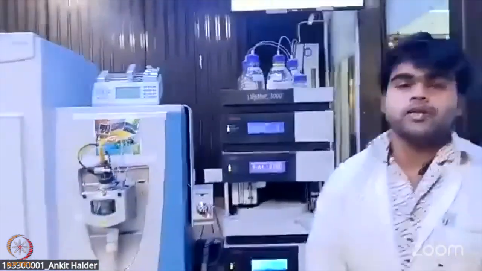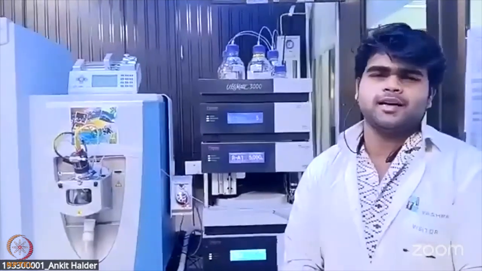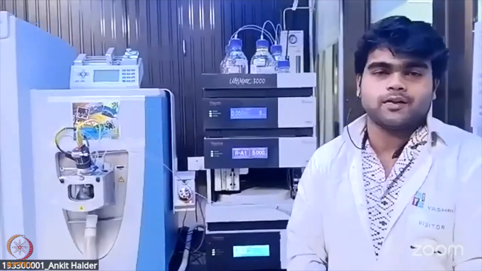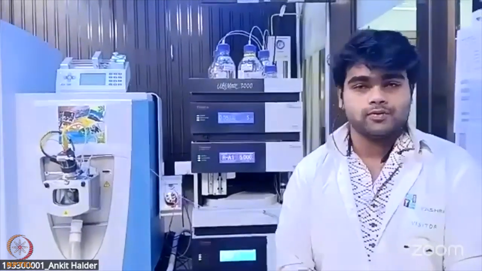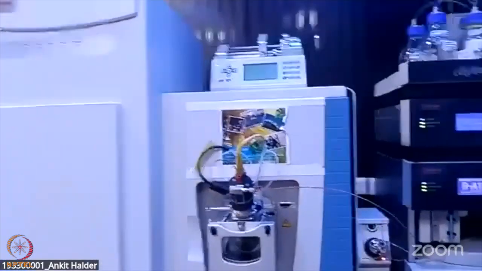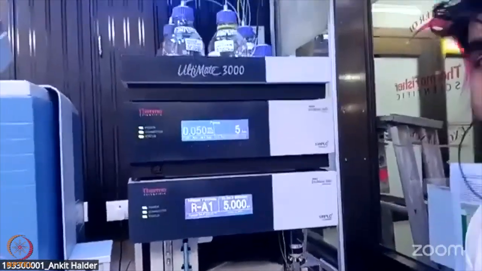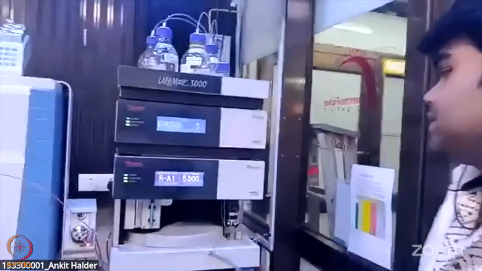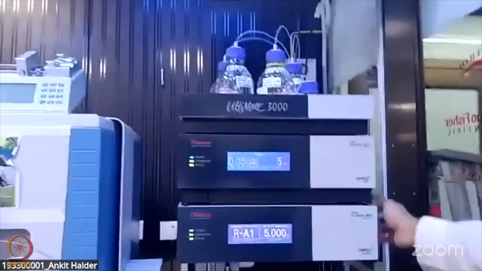So the second aspect that we are going to talk about is the Q Exactive, where right now we are doing both untargeted and targeted metabolomics and lipidomics too. As Sir said, the sample processing is quite straightforward. You will add chloroform methanol and you will get the layers for both the metabolomics and lipidomics. Now we can see this entire mass spectrometry setup, and the HPLC, the high pressure liquid chromatography, is coupled to this instrument. The model name is Ultimate 3000. You can see this HPLC is quite different from the NanoLC.